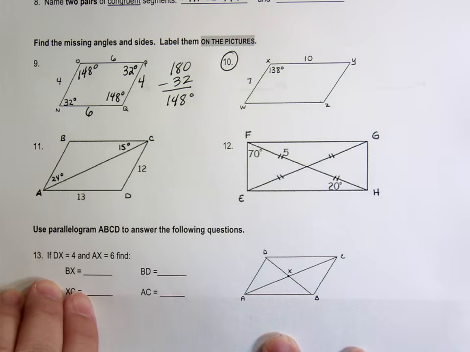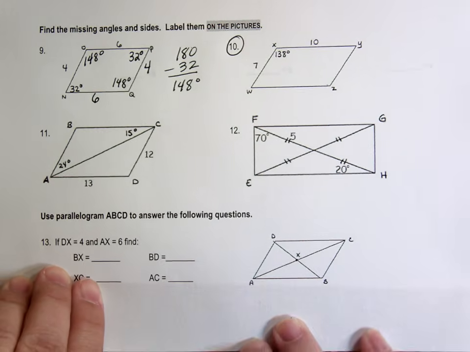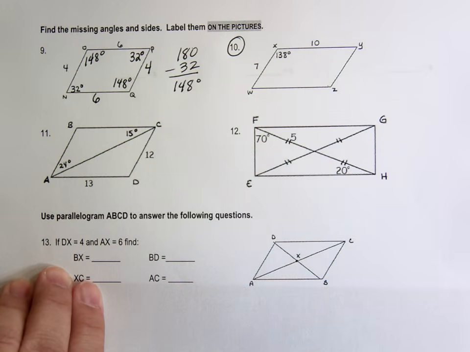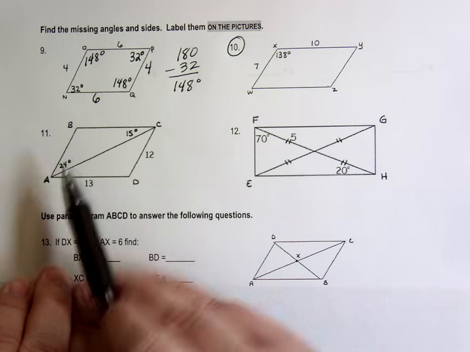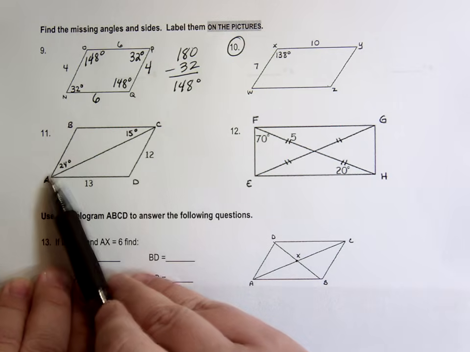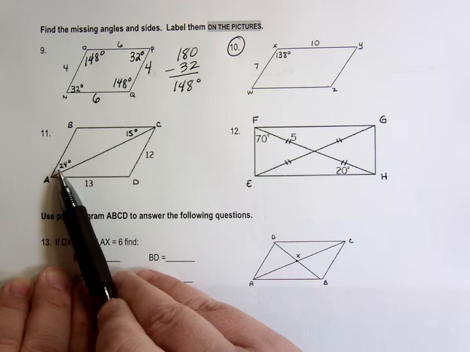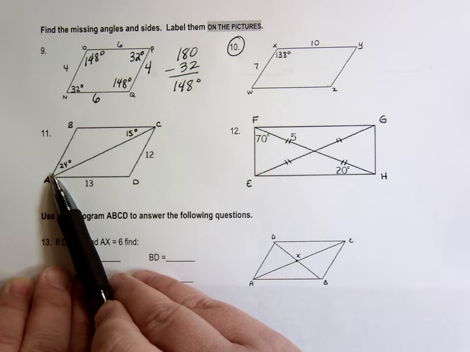Looking at number 11. Okay, let's see. We have, this is 2, it kind of looks like a Y to me. No, it's not. I'm sorry, it's a 4. It's 24 degrees. What do you know? All right, so I have triangle ABC here. Very often now, our previous knowledge is going to come into play. I know a triangle has 3 angles and that they add up to what? 180.